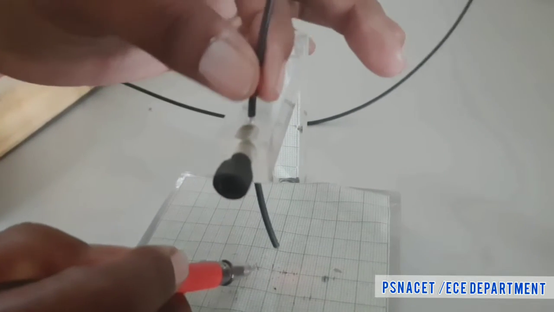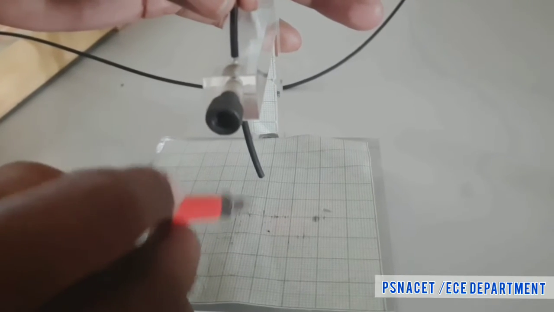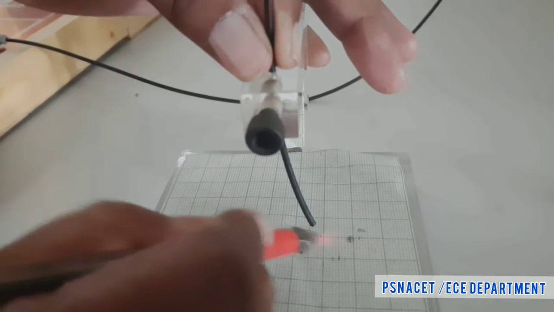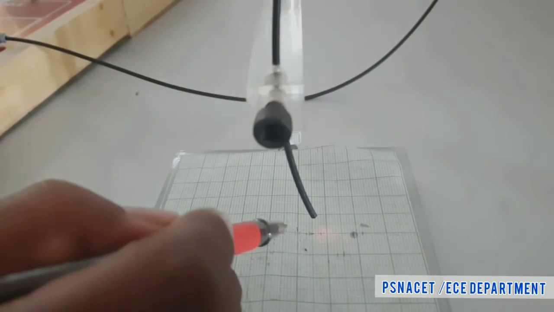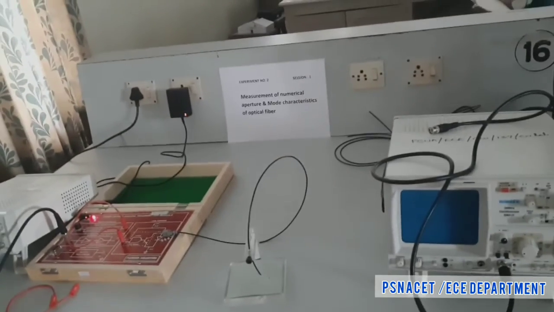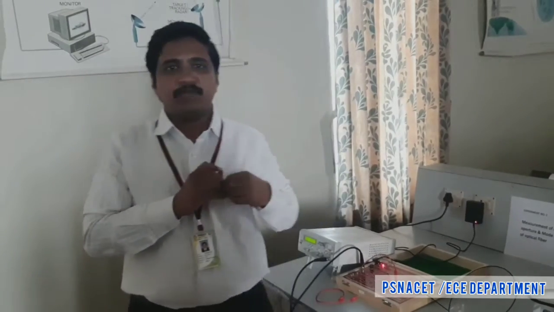By means of multiple iterations, by changing multiple values of D, we have to find the value of R from the spot diameter. So D and R are more than enough to measure the value of numerical aperture. The very simple formula is R divided by root of R square plus D square, which is nothing but the numerical aperture.